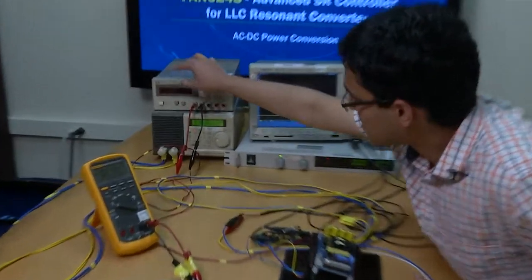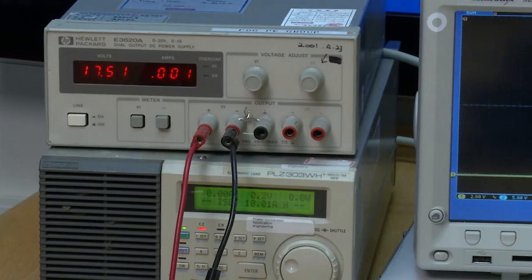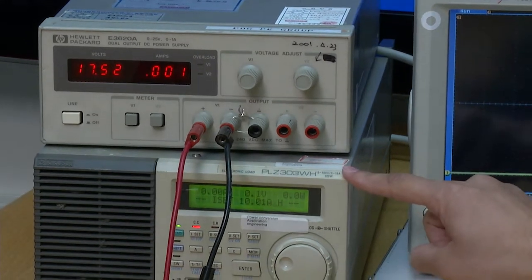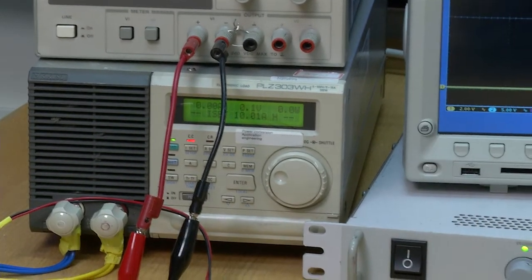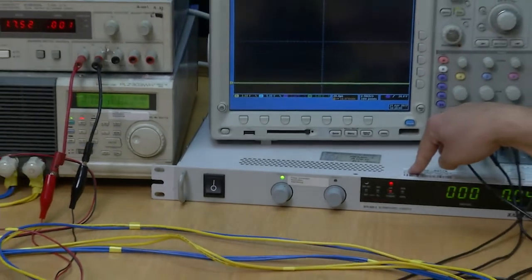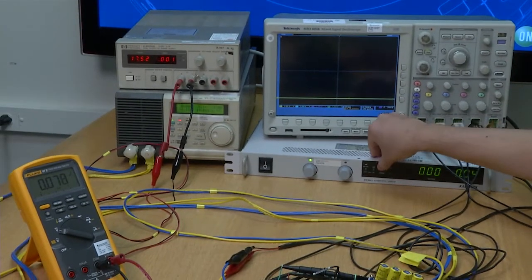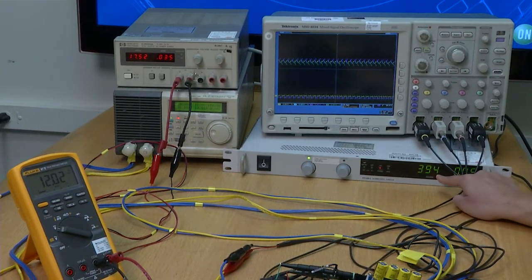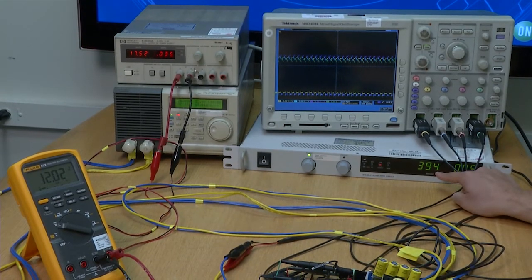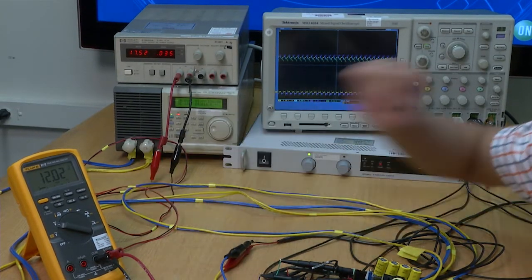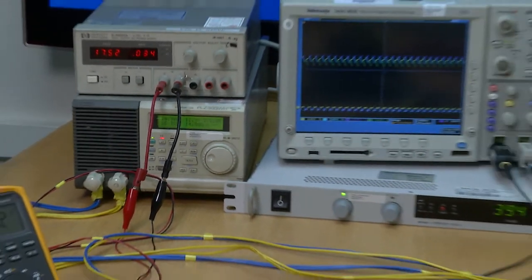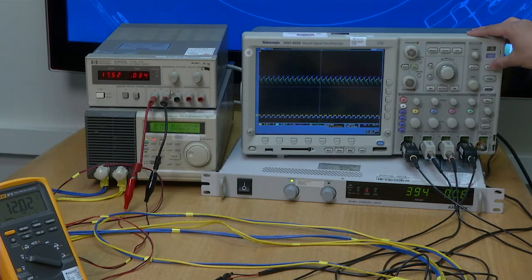We'll start by turning on the 17.5 volts bias voltage for the primary side LLC converter. We have an electronic load enabled for 10 amps. And then we'll turn on our high voltage power supply for 400 volt input. As you can see, the supply ramps up and we have 394 volts input and a regulated 12 volt output. Now let's increase the load to 15 amps. So we have 15 amps on the output. That corresponds to around 180 watts.